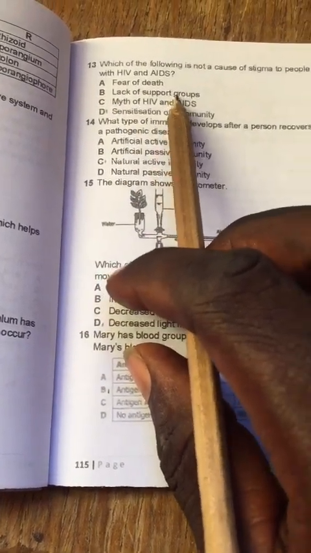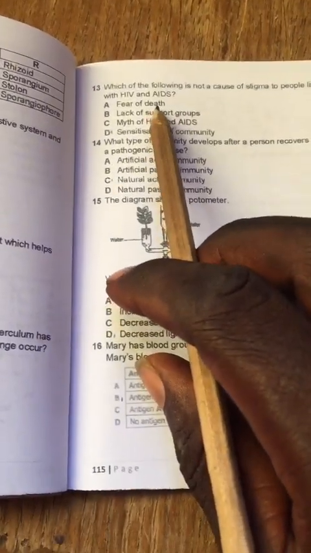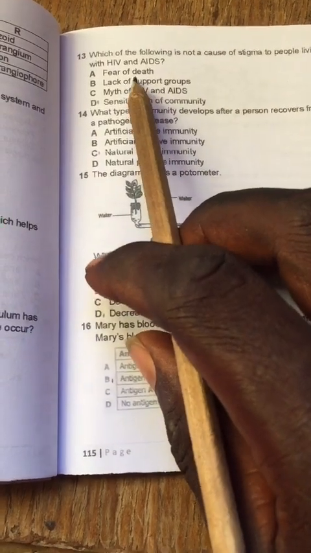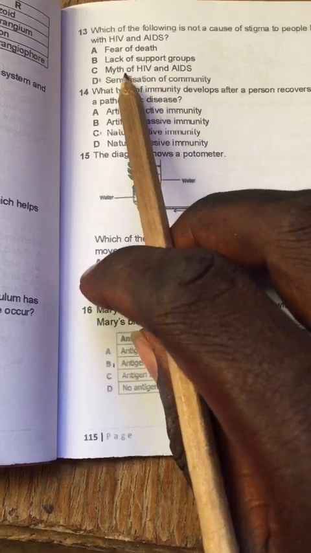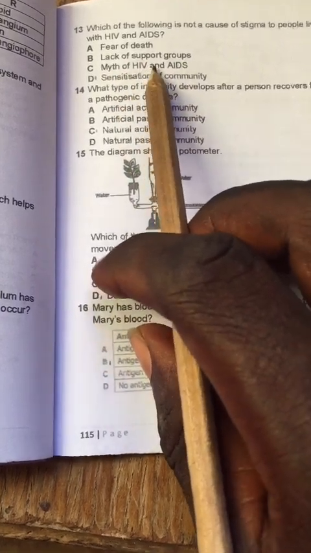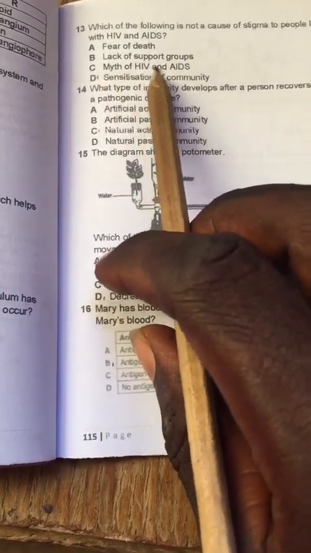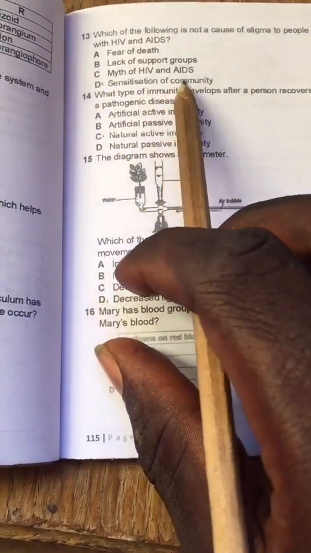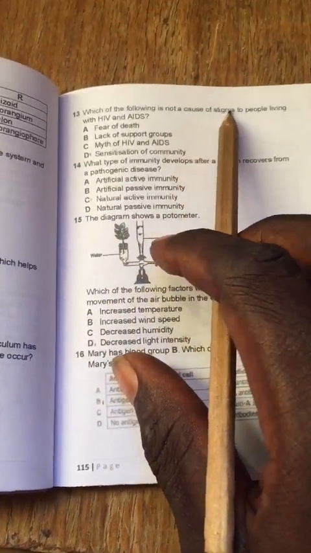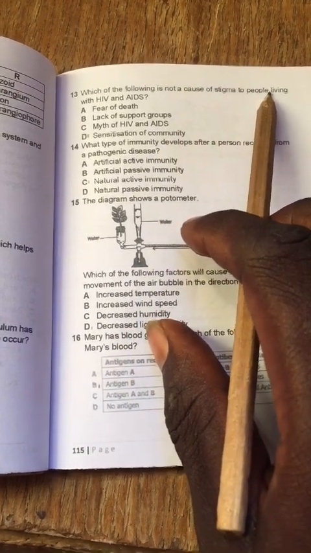People who don't support people with HIV and AIDS, basically this brings about stigma. Then we have myths about HIV and AIDS. So this one is a cause. Sensitization of the community is the answer. Sensitization of the community is not a cause of stigma to people living with HIV and AIDS.